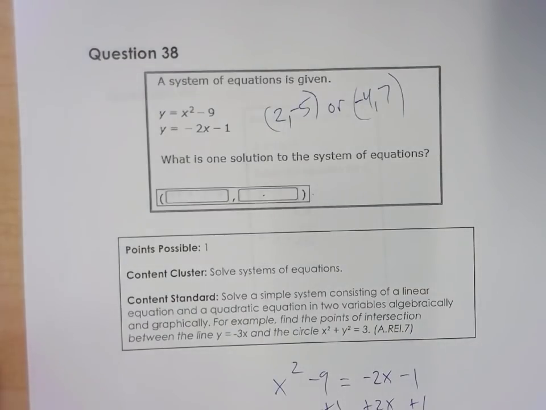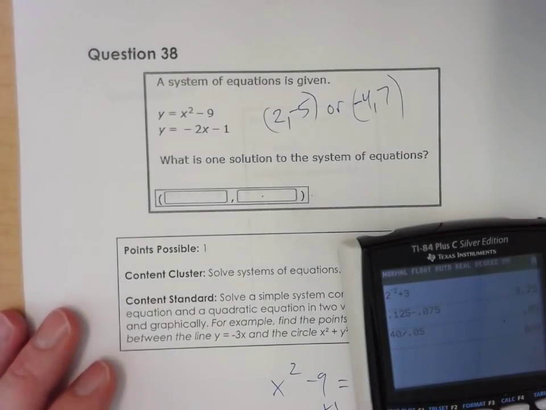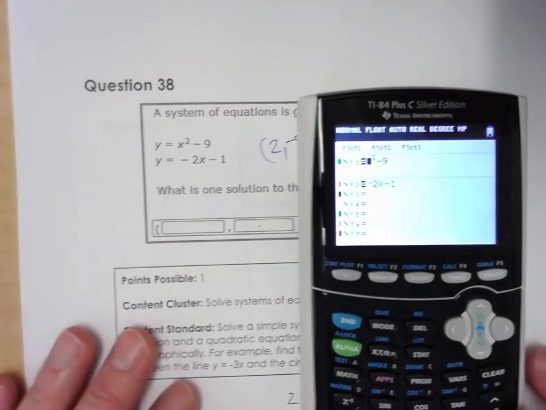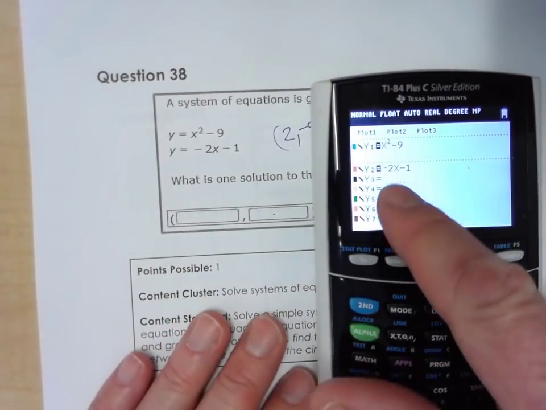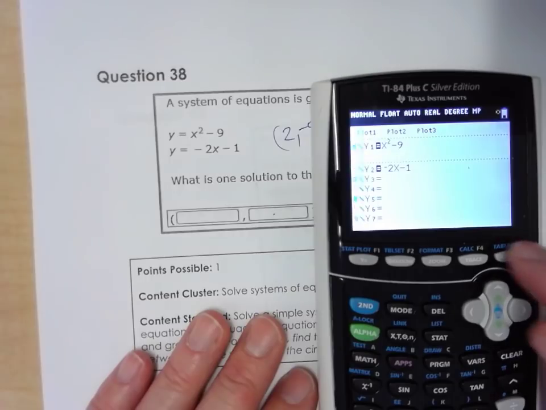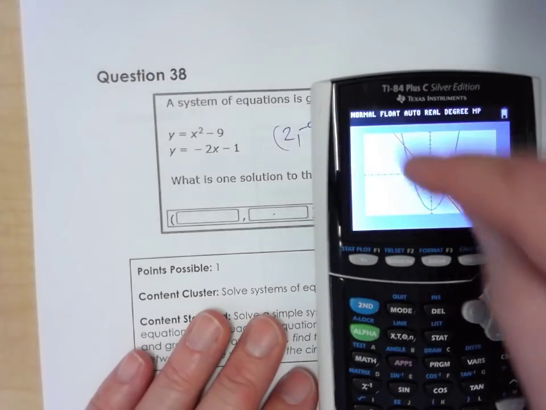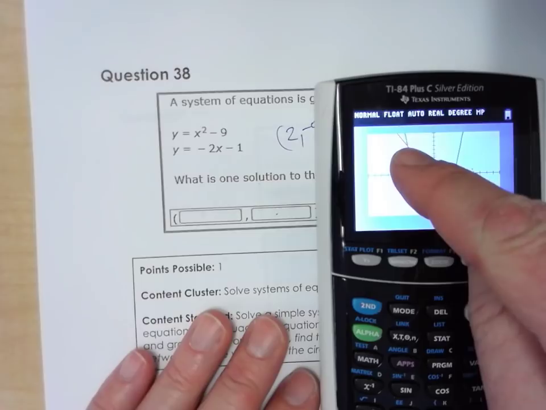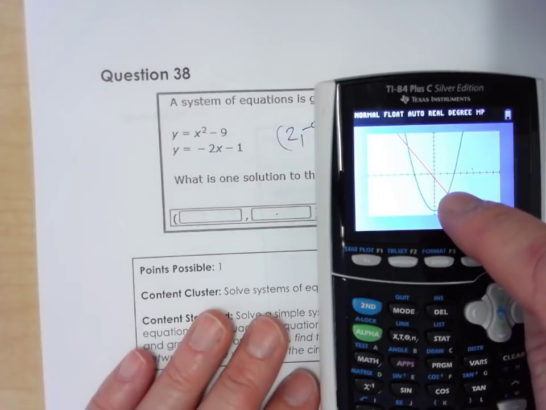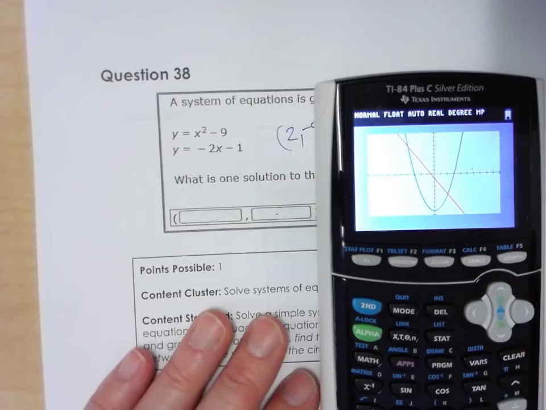Now let's see what this looks like graphed out. I'll pause it while I type it in. All right, I went ahead and typed it in to the equation editor, and I hit graph, and there it is. There's the parabola, there's the line. There's 2 solutions where it crosses and intersects here. That'd be the negative 4, 7, and then where it crosses there would be 2, negative 5.